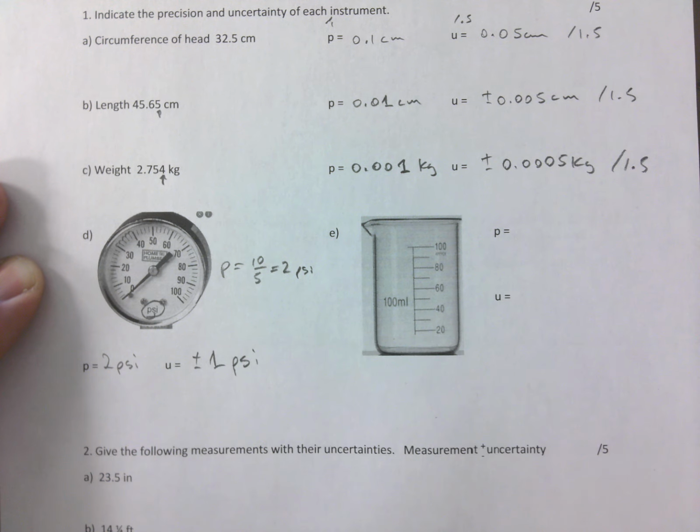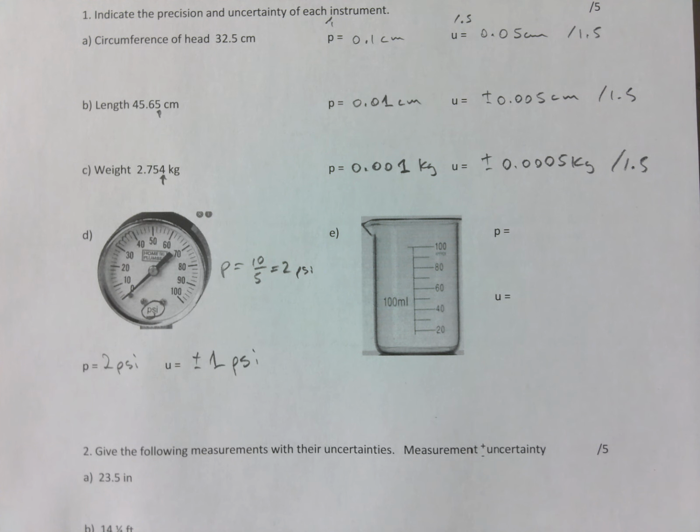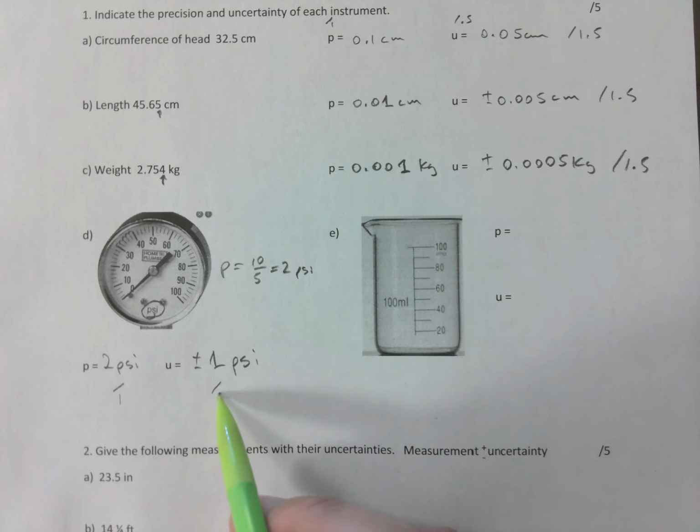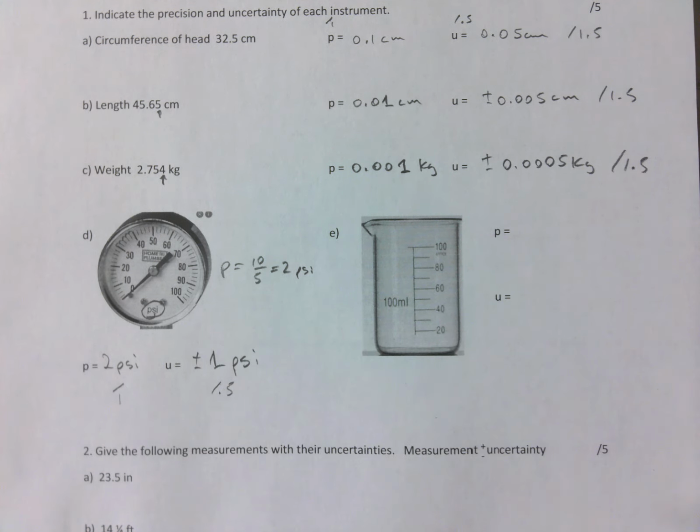You don't have to have the plus or minus. I just will do it from time to time. I would give this, again, a 1 here and a half there, so 1.5 for D.